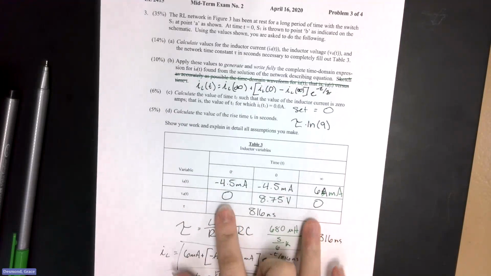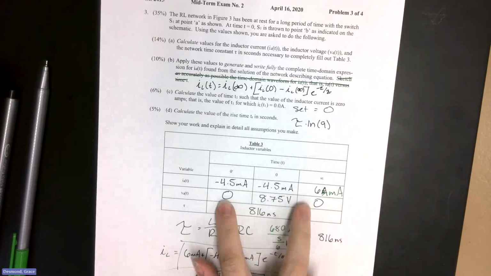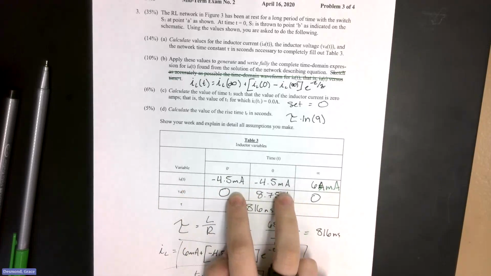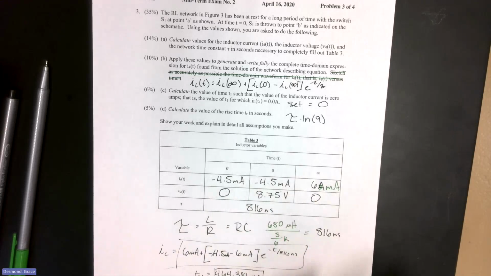And then a little more on voltage for an inductor. After a long time, there's going to be no voltage, so those are zeros. The current from 0 minus to 0 plus: the inductor resists change in current, so it's going to be the exact same. How do you feel about that?